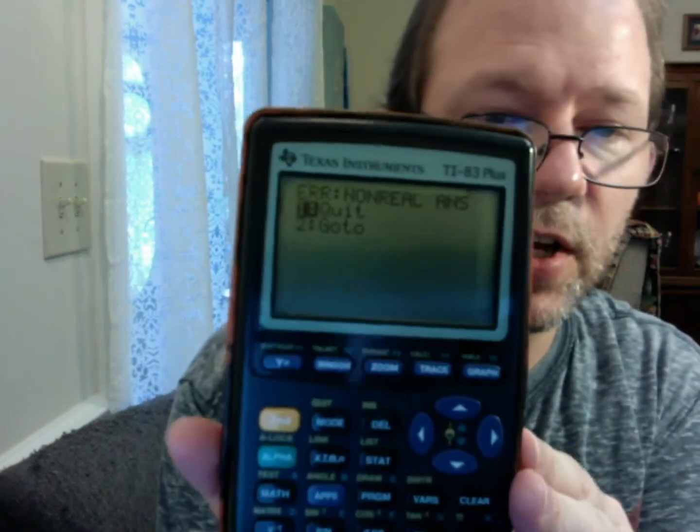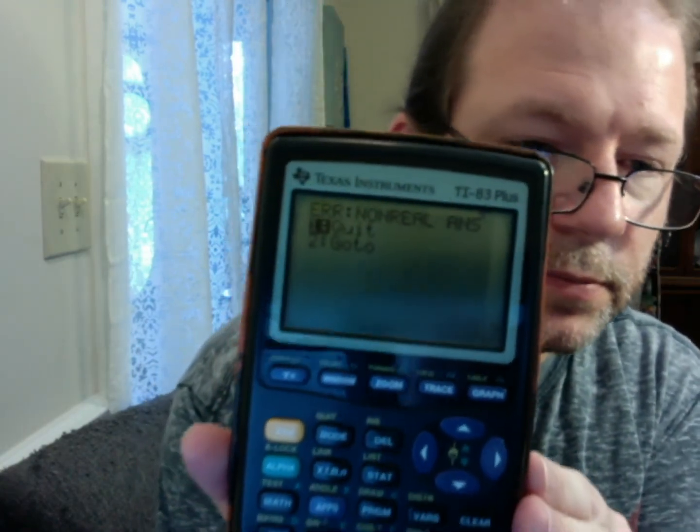If I try to take log of a negative number, say log of -5, it gives me a similar problem. It says non-real answer. And if you have a different calculator, it might give you something else. This calculator, this one I did log of -5, it just gave me math error.